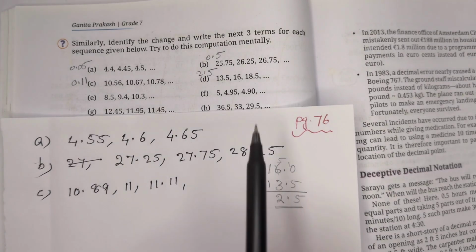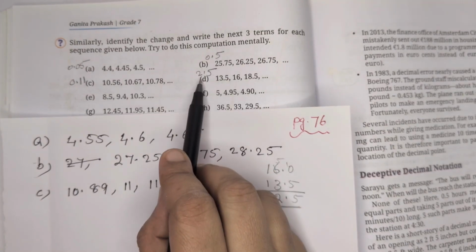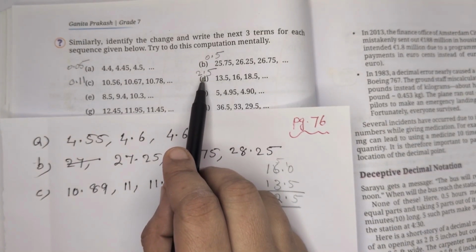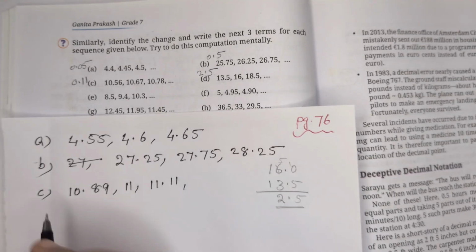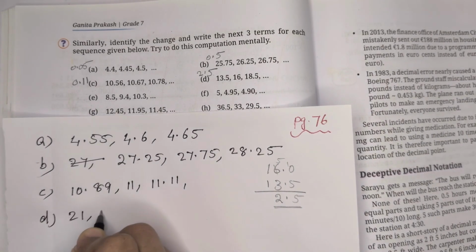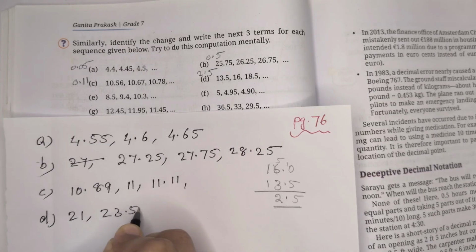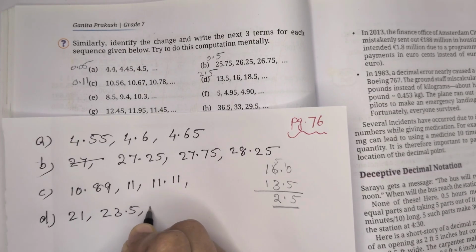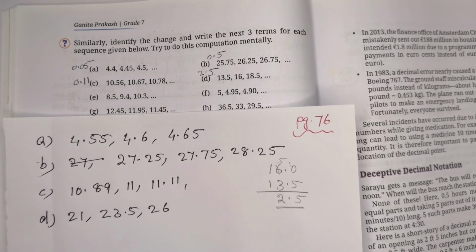Now here 18.5. 18.5 plus 2 is 20, and 20.5, again 0.5. When we are adding, we will get the next number, that is 21. Then 23.5, and again when we are adding, we will get 26. 2.5 is the number to add.